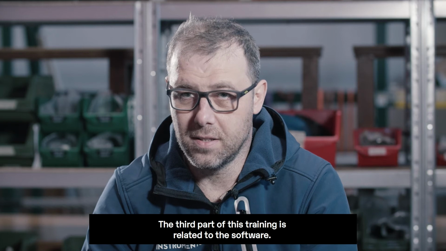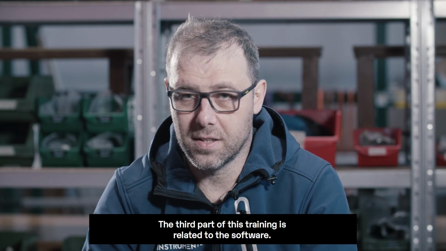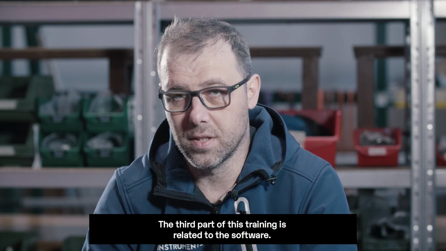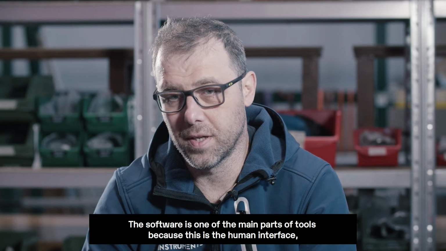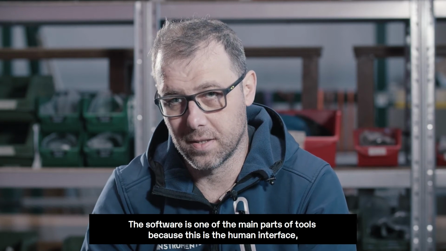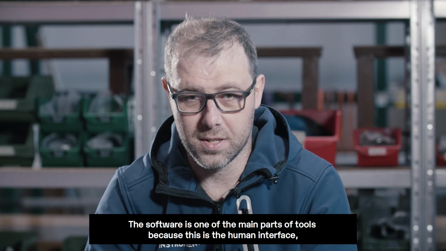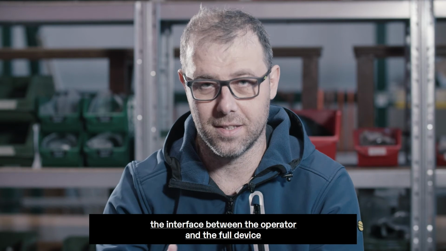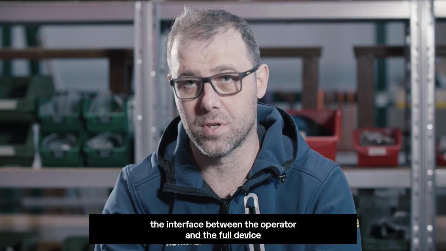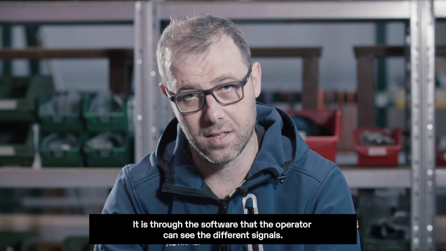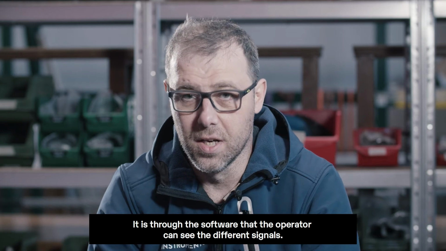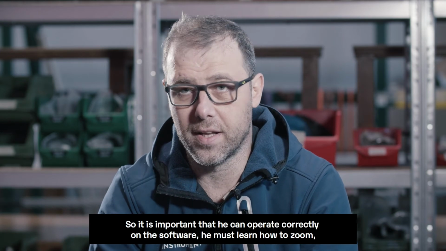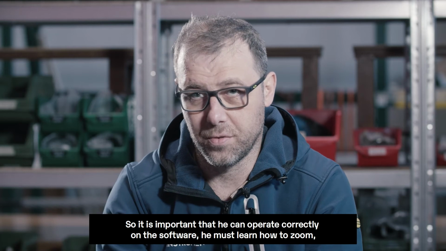The third part of this training is related to the software. The software is one of the most important parts of the tool, because this is the human interface, the interface between the operator and the full device. It's through the software that the operator can see the various signals. So it's important that he can correctly operate the software itself.